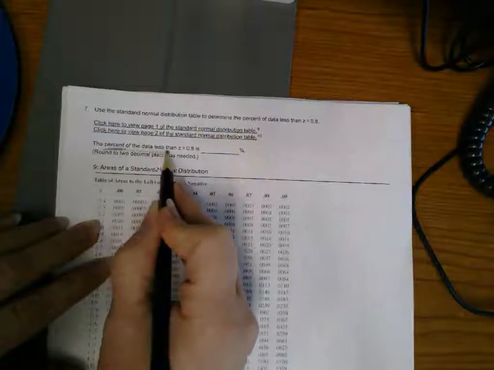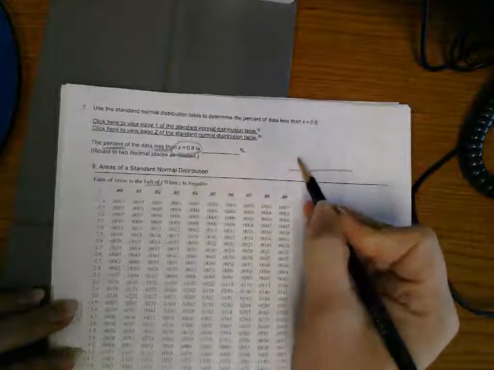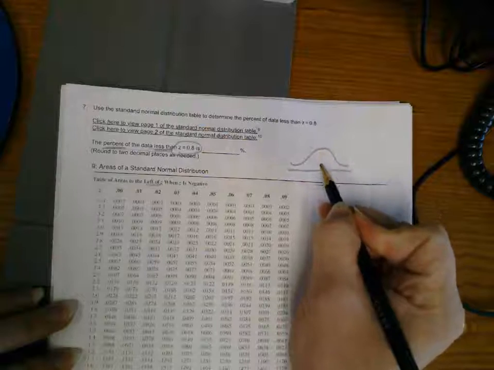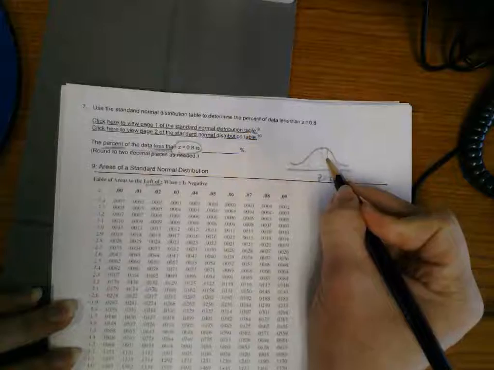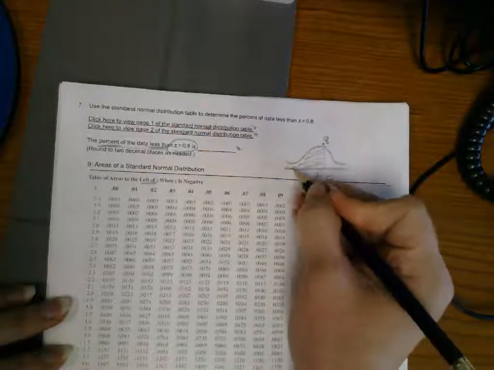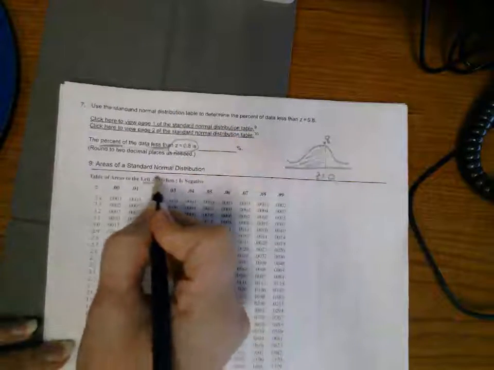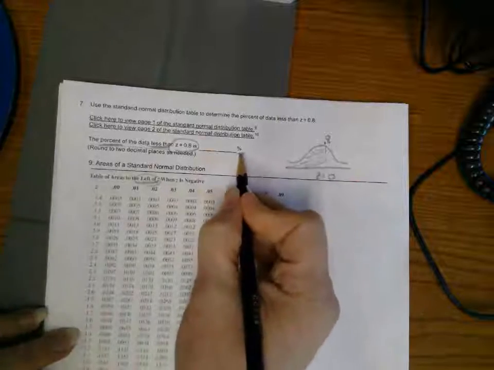Not much more. It just wants us to change it to a percent. What's the percent of data that's less than 0.8? So almost the same thing. Less than means to the left of something whenever you're looking at a number line, especially. But z equals 0 is there. 0.8 would be just a little above that, so say that's the 0.8 because it's positive. It's above z is 0. And the area or the percent of the data that's less than that, less than means left. So less than and left, same thing here. So we're doing the same thing we just did, but it does want it converted to percent form.